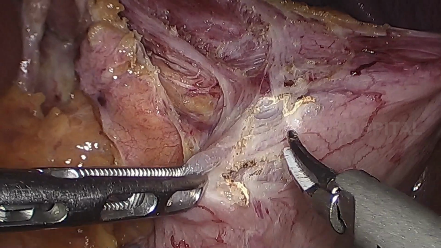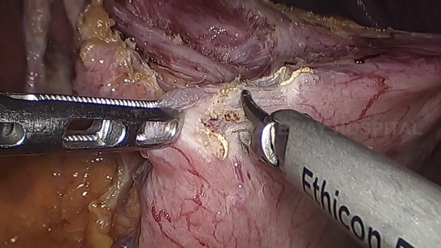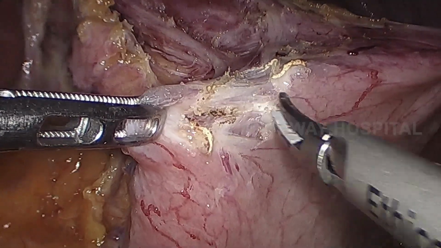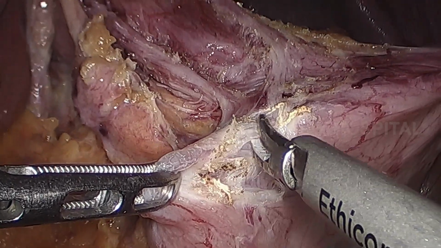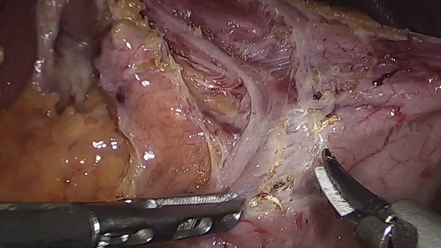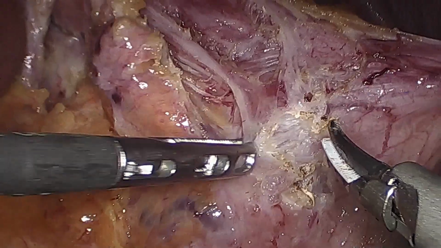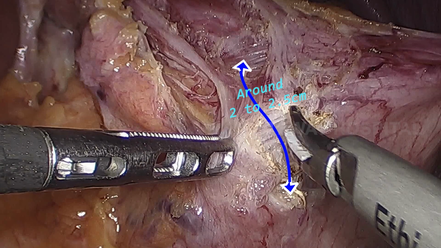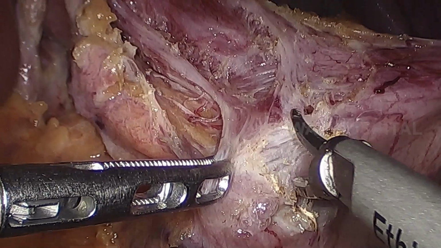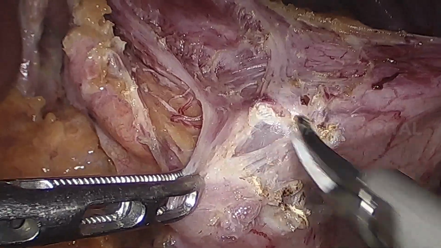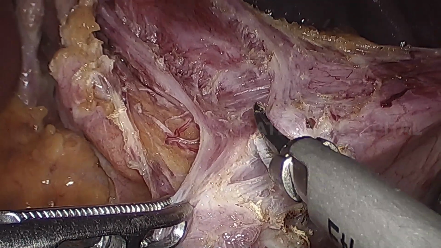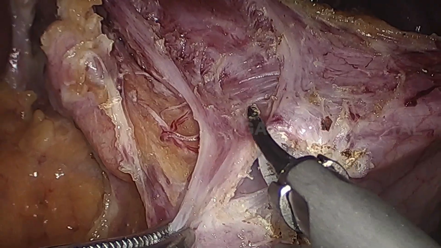After completion of the esophageal myotomy, now we have come to the gastric side myotomy. We make a muscular incision about 2 to 2.5 centimeters below the esophagogastric junction, and gradually we deepen the division until we reach the submucosal plane.